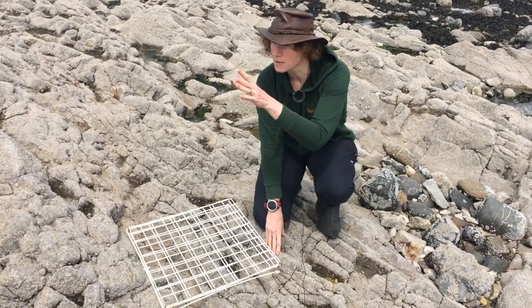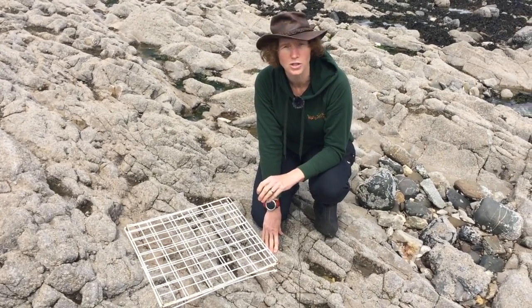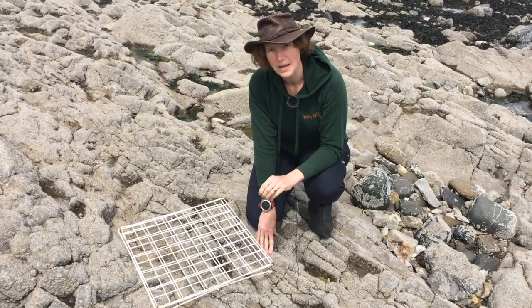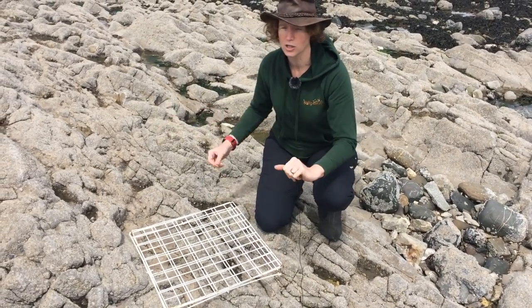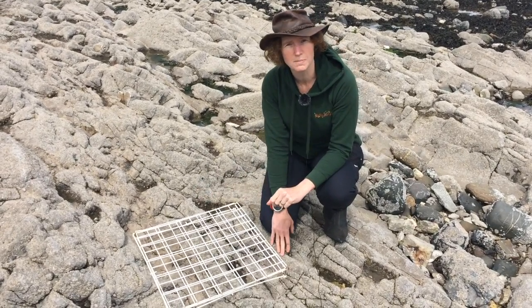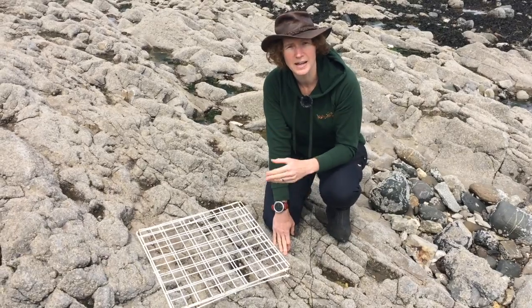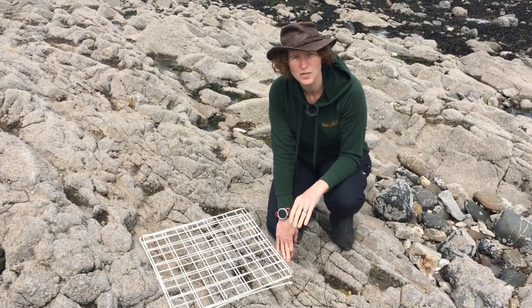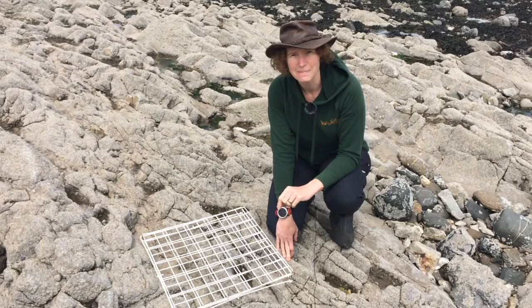Then I can either measure the area of the whole rocky shore, or I can use a map, and then I can say, right, well, if the whole rocky shore is this many metres squared, and each of my quarter-metre squares was half, then I can actually calculate how much of the area is covered in barnacles.